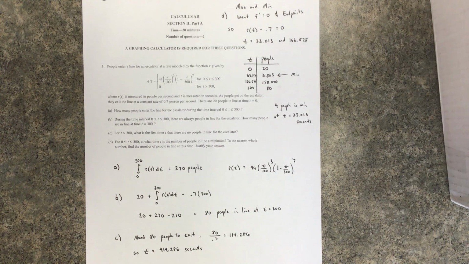All right, let's talk about how these flow rate questions work. So we've got people entering a line for an escalator at a certain rate, R of t, given by some crazy polynomial for the first 300 seconds. R of t is measured in people per second, t is in seconds. People are getting on the escalator by R, and then they're exiting the line at a constant rate of 0.7 people per second.